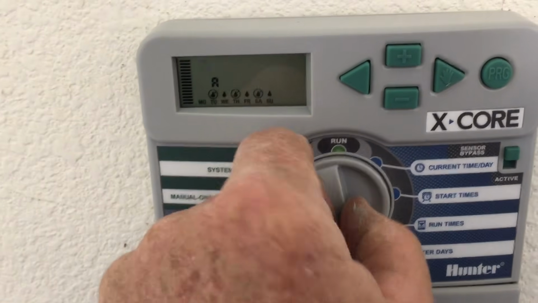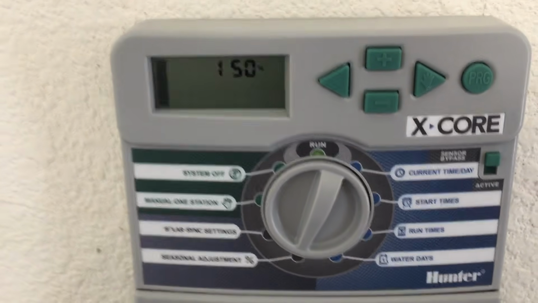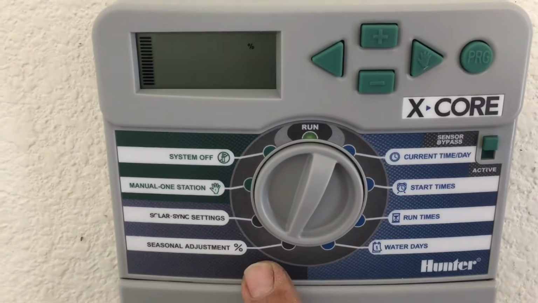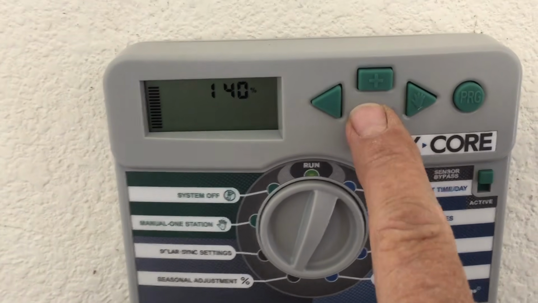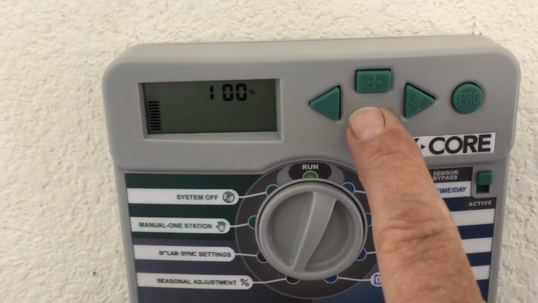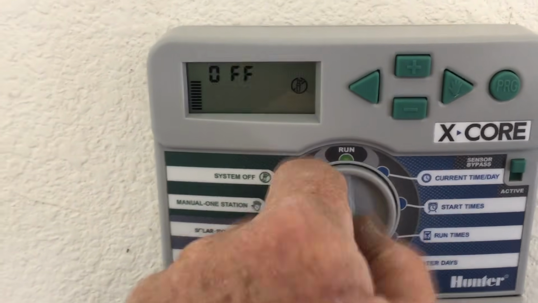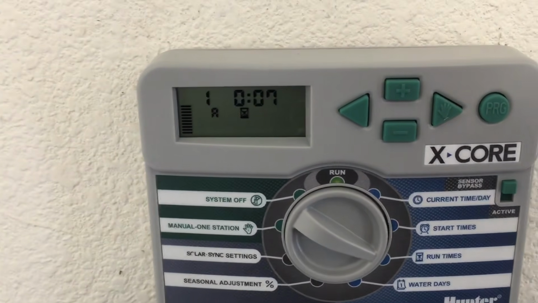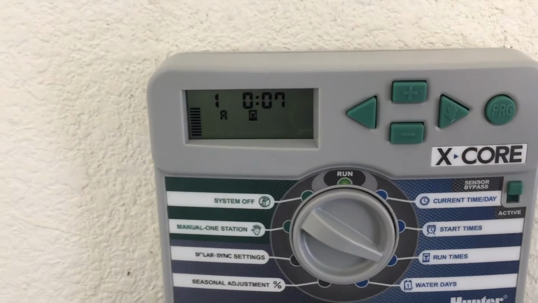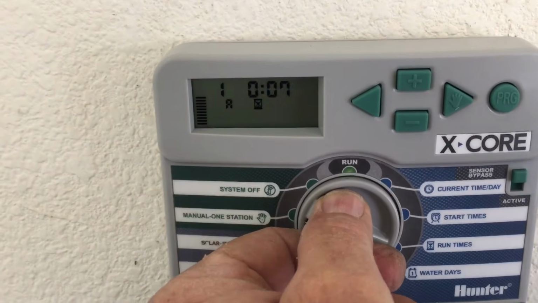So now a couple days later, the weatherman goes, okay, we're back to normal 90-degree weather for the summer. I can come back down here to our season adjust with the dial, take the minus sign, and take us back down to 100%. And you saw the lines moving with me. Put the dial back into run. Now watch, if I go back down to run, there's my watering times have all been changed back to their normal 100% of what they originally were. So one move takes care of changing them all.